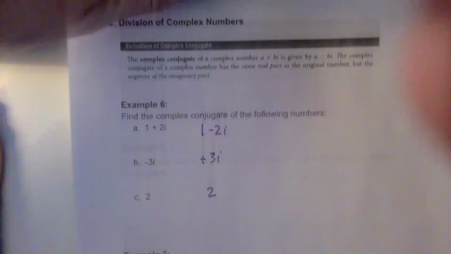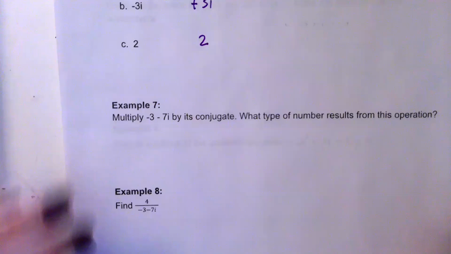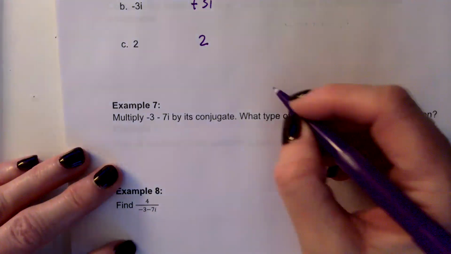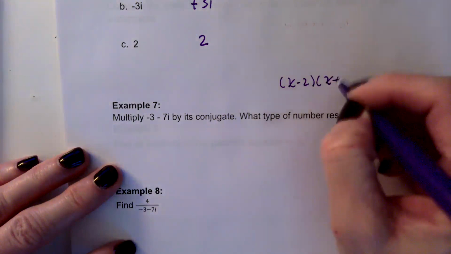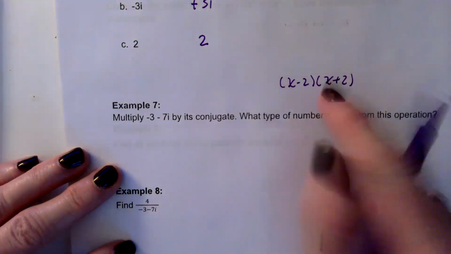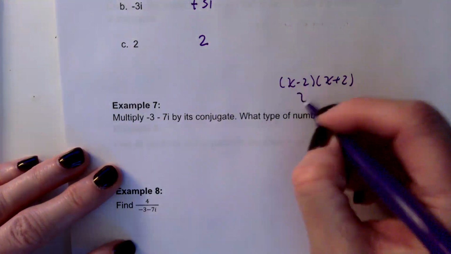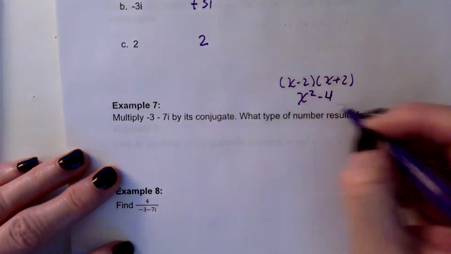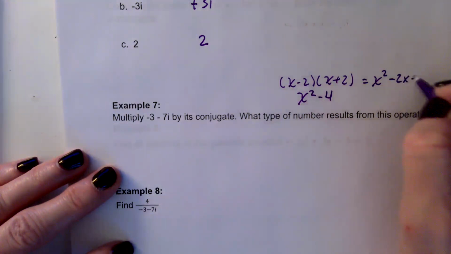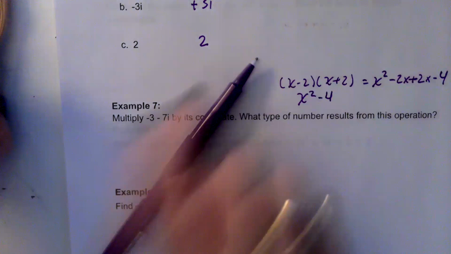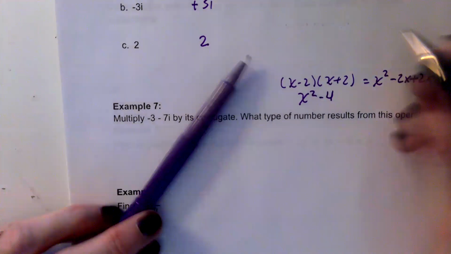So let's see what it looks like to multiply conjugates together. Remember when we learned how to multiply just regular conjugates together, x minus 2 and x plus 2, what happens is the middle two terms cancel out, and we end up with a difference of two squares. Because it's x squared minus 2x plus 2x minus 4, canceling out those two middle terms.